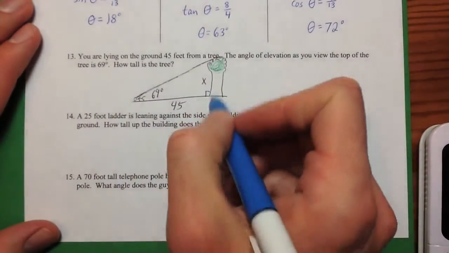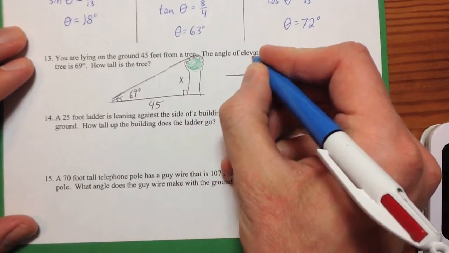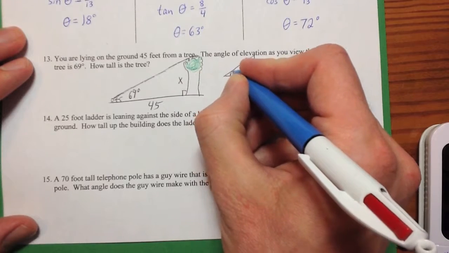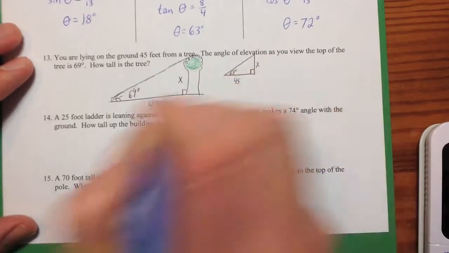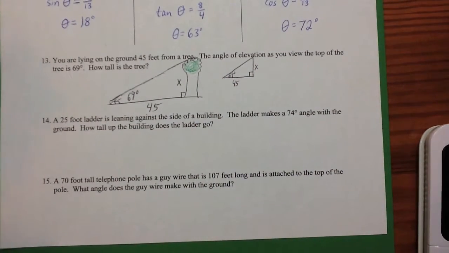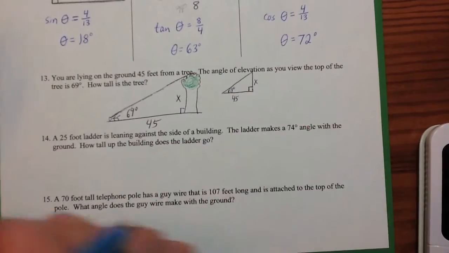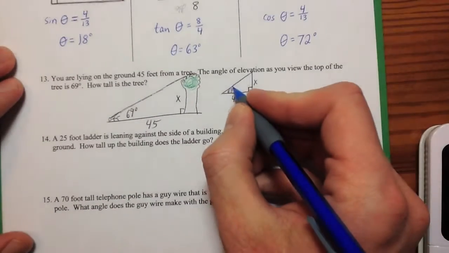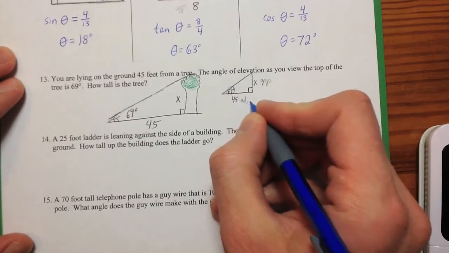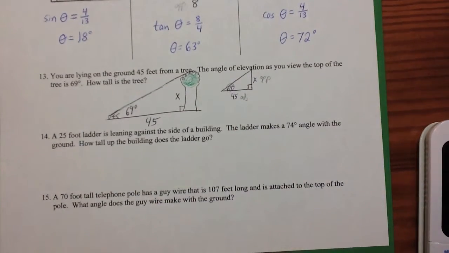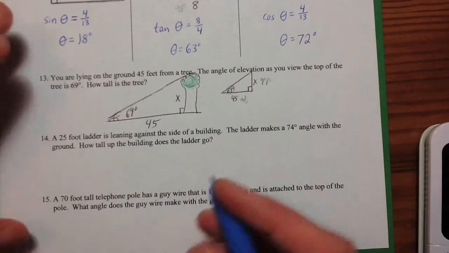If the person and the tree and all this is complicating your life, don't worry about it. Here it is. Here's your picture. 69-degree angle, 45, and x. That's really what I have. And now it's exactly like the problems that you've been doing. Okay, grabbing a pencil. From 69 degrees, this is opposite. This is adjacent. At this point, it's a problem that you've dealt with. You know what you're doing. Opposite and adjacent is tangent.